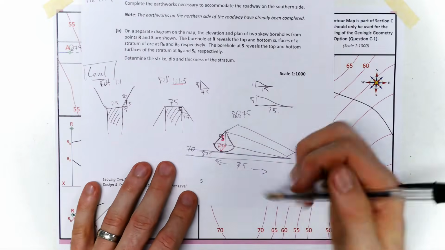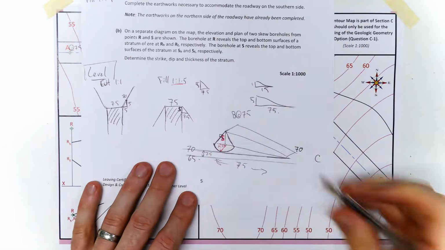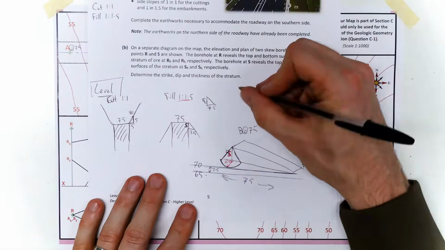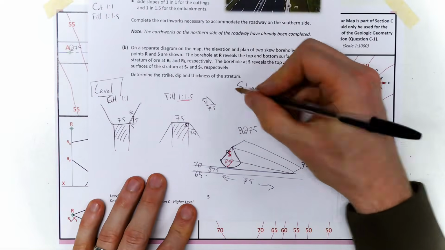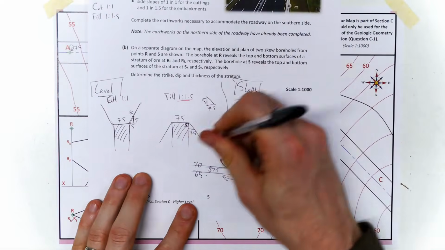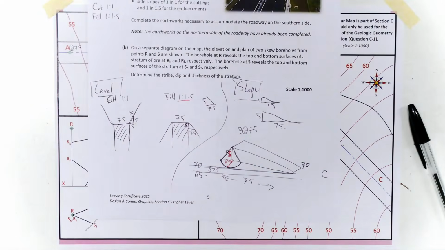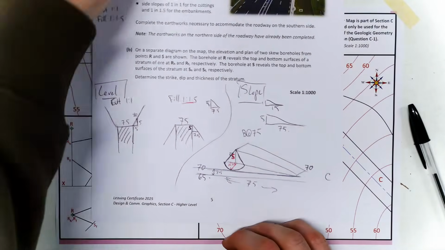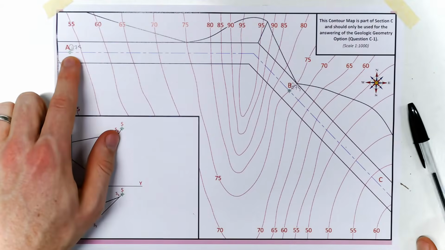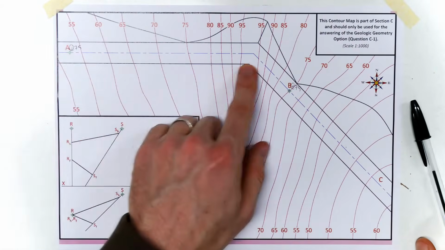And that will be traveling down away, so that'll be going to 65. Okay, so that's for my sloping section. All right, so that's all my thinking now out of the way. I can always refer back to that. So we're going from A across here towards B.